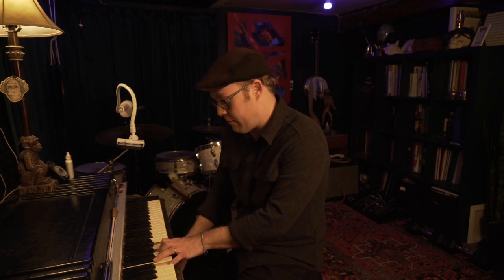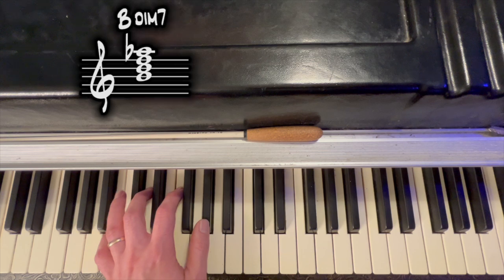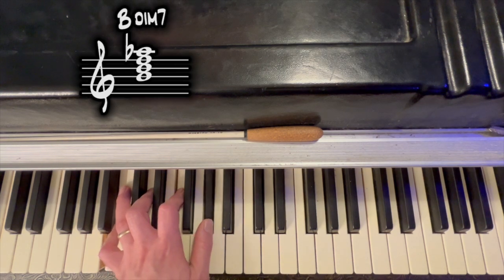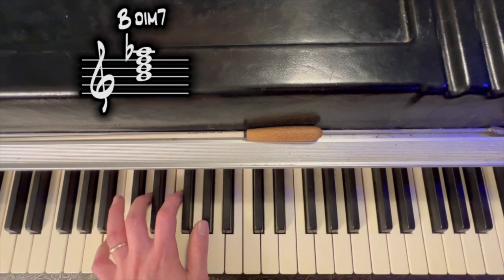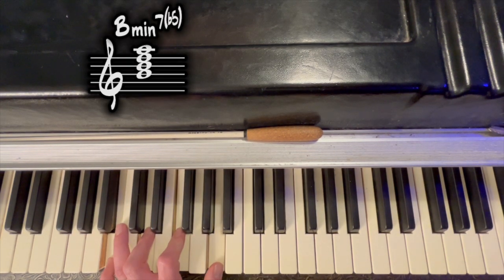Now, just to clarify, the difference between a B minor 7 flat 5 chord and a B diminished 7th chord is that in a B minor 7 flat 5 you have a minor 7th, and in a B diminished 7th you will have a diminished 7th, which is actually a double flat 7th. So you can hear this. This is a very specific sound, and that's to be distinguished from the B minor 7 flat 5.